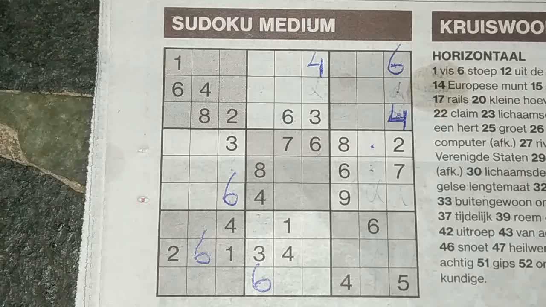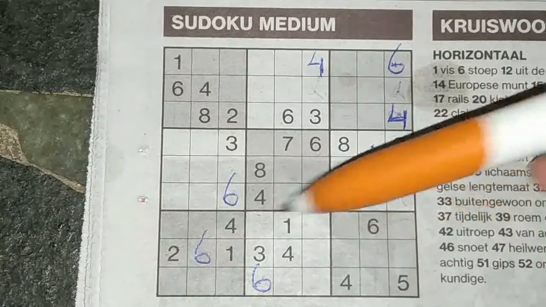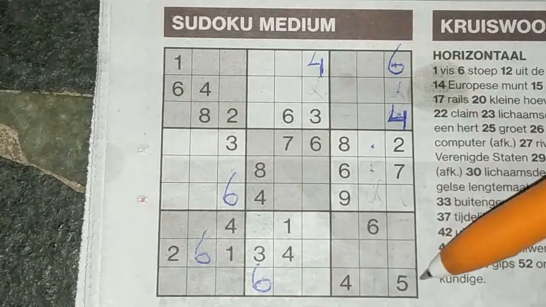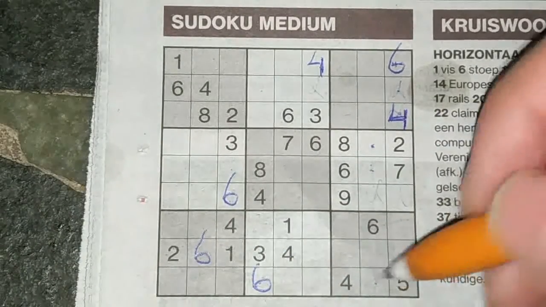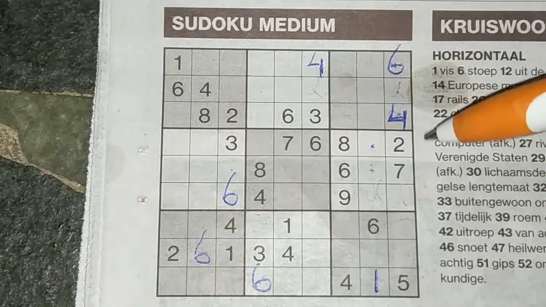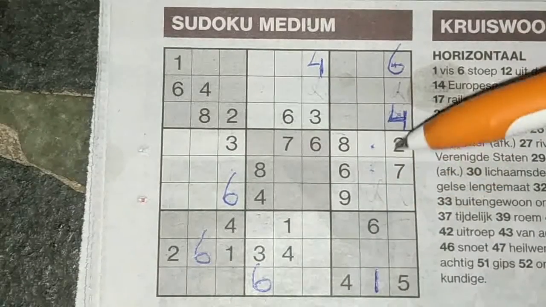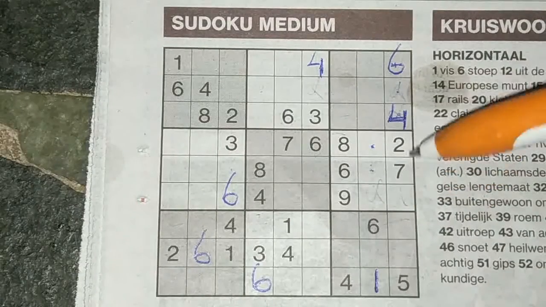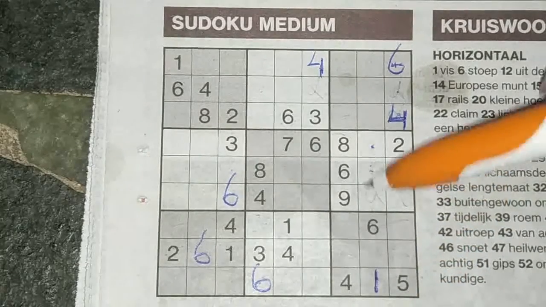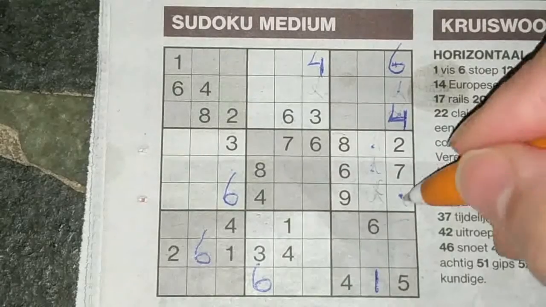Then a 1 in this row, a 1 in the row below. So in the last row, the only place for a 1 is here. This big square, one of the missing numbers is a 1. Now we have a 1 there, so no 1 in these 3 boxes. Only place for the 1 is here.